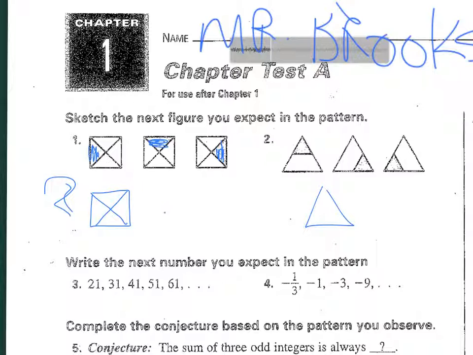Same way in number 2. We're going to need a triangle. They shade the top of the triangle here, this corner there, that corner there. So where would you shade next?